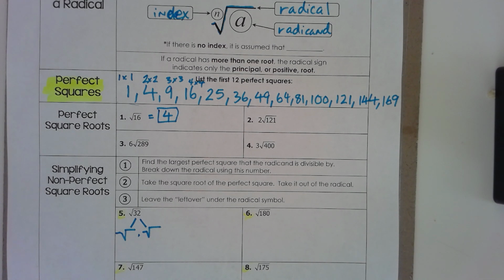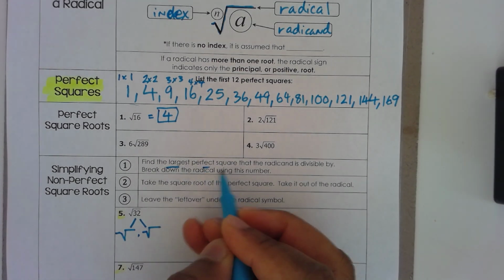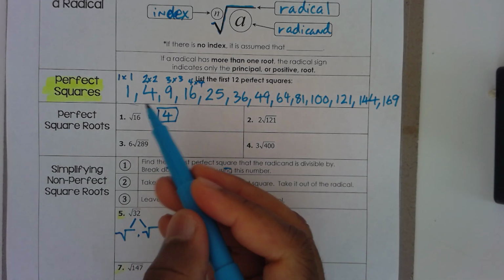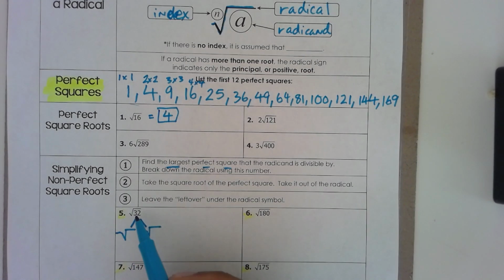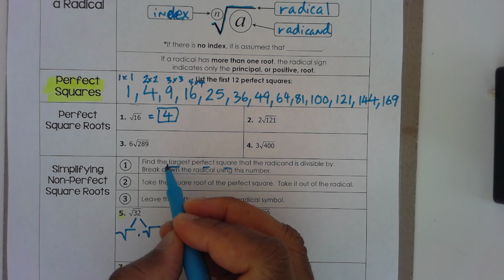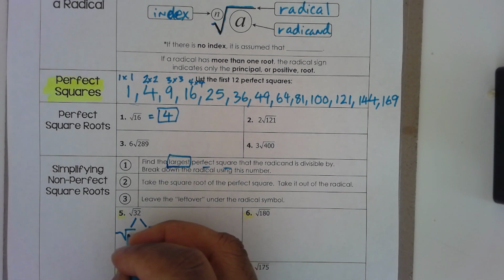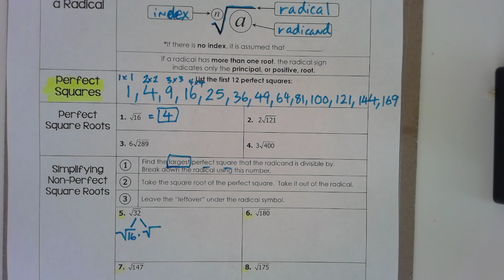Now, the first step is to find the largest perfect square that can divide into that number. Okay? So I could choose 4 as a perfect square, and I would do 32 divided by 4, and I would get 8. But the problem with that is I want the largest. So not just the first one that comes to mind. And so with that in mind, I know that the largest perfect square to go into 32 just happens to be 16. Now, one thing when we're doing the problems like this, I always want to write my perfect square on the left-hand side. It just makes it easier for what's going to come next.